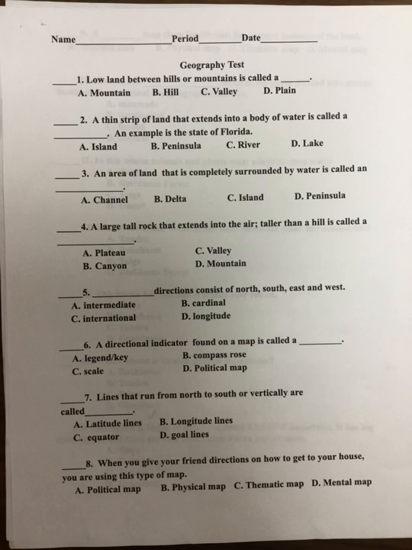Question number 6. A directional indicator found on a map is called a blank. Is it A, legend key, B, compass rose, C, scale, D, political map?